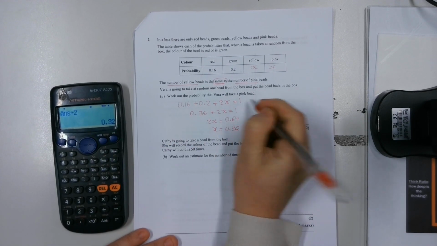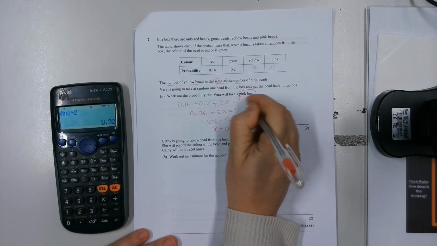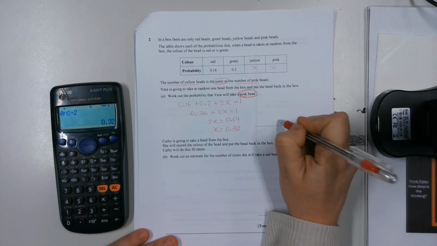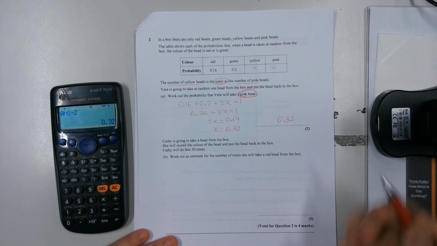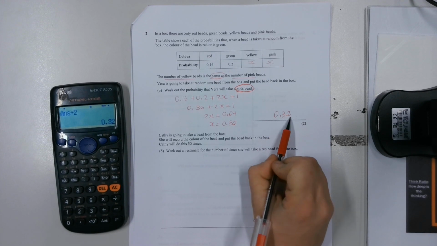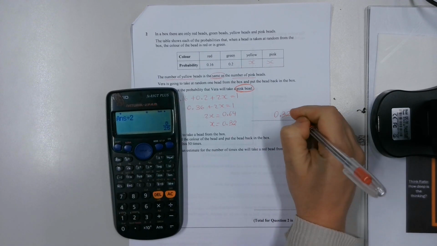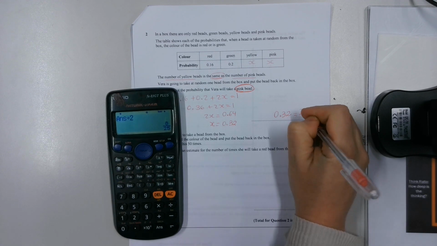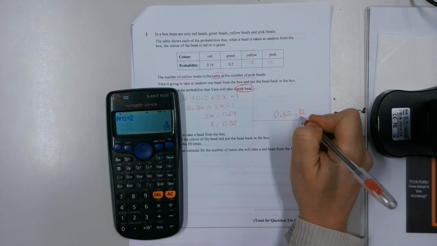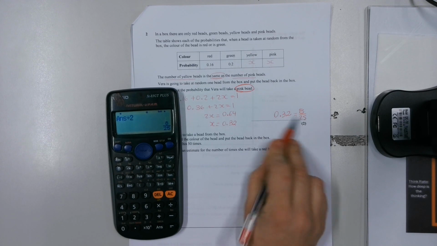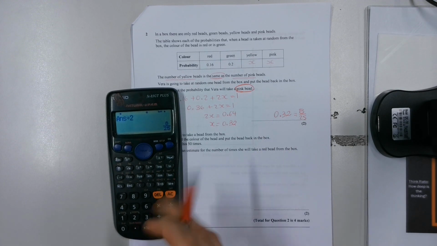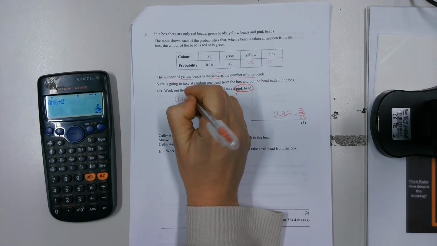So the probability that Vera will take a pink bead is going to be 0.32. You could give this as a decimal. You could give this as a fraction, 8 over 25. But you can't give this as a percentage, 32%, because you're asked for the probability.